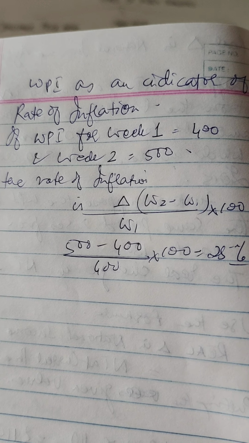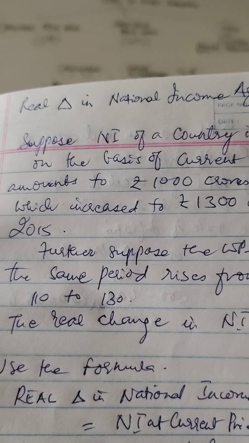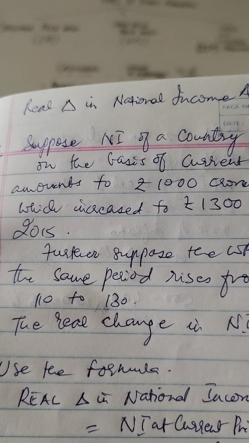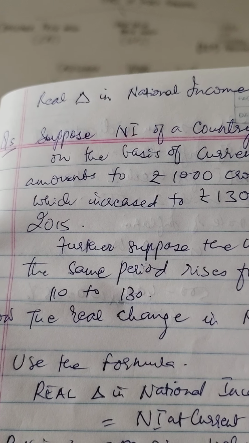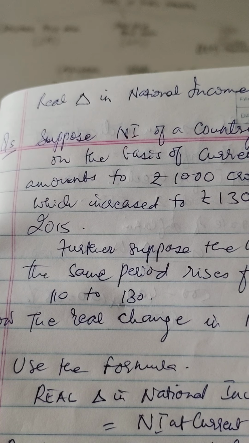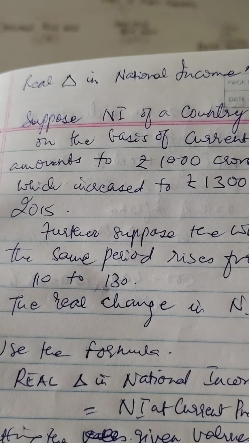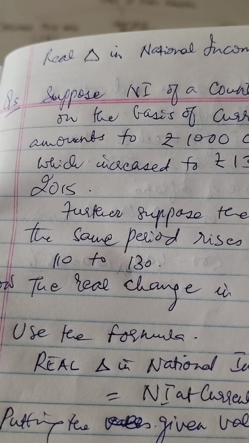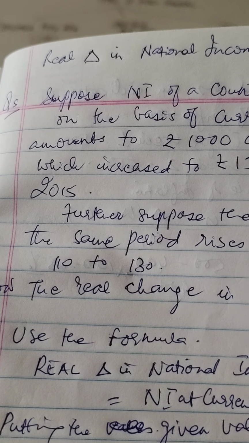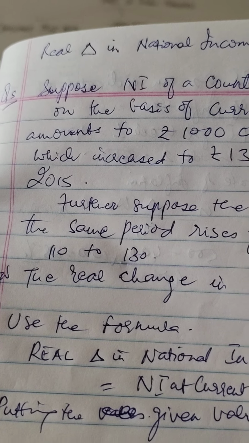Now let's take the determination of real changes in the aggregate. Suppose national income of a country in the year 2010, on the basis of current year prices, amounts to rupees 1000 crores, which increased to rupees 1300 crores in 2015. Further, suppose the wholesale price index during the same period rises from 110 to 130. So what will be the real change in national income?